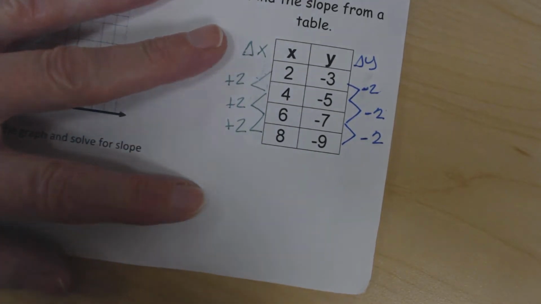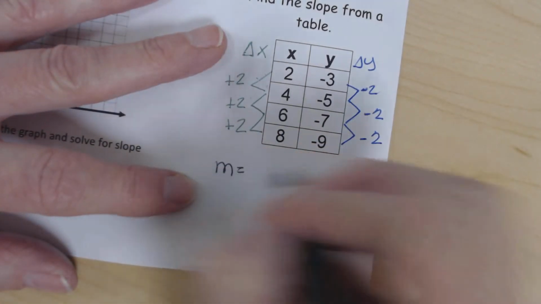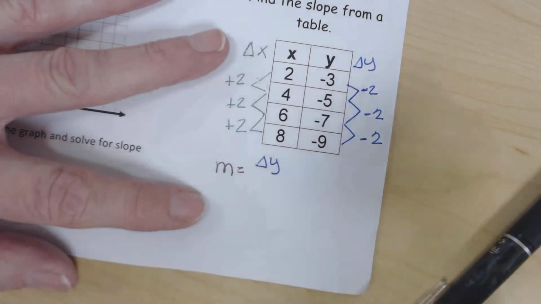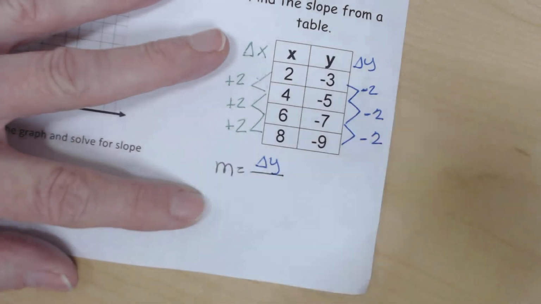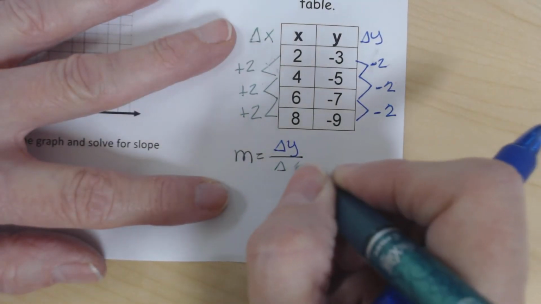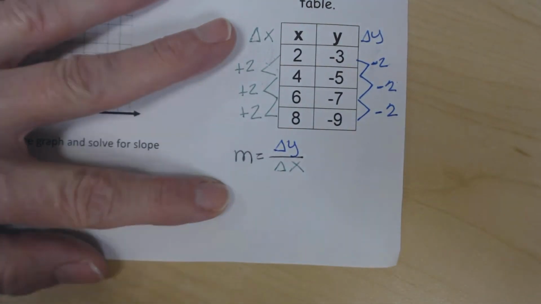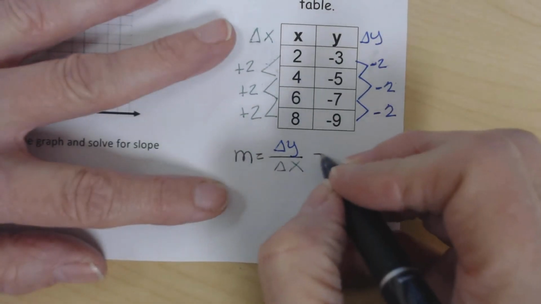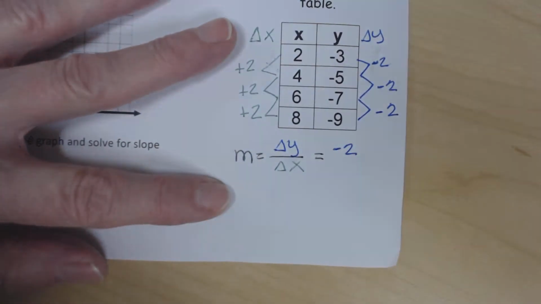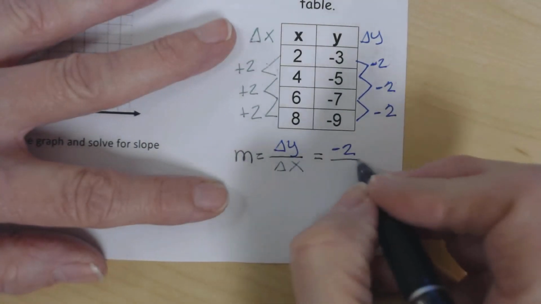So our slope, which is defined as the change in y over the change in x, is going to equal a -2 over a +2.